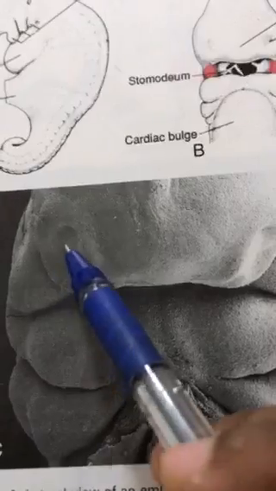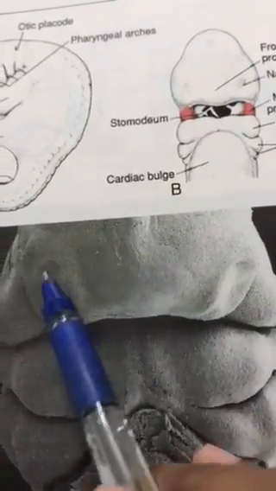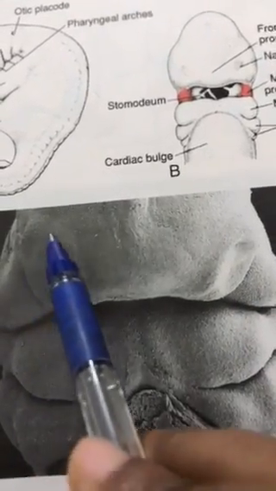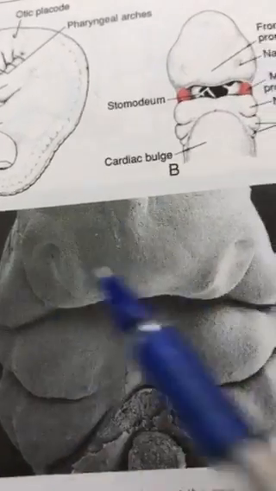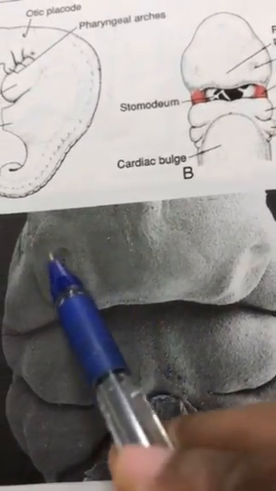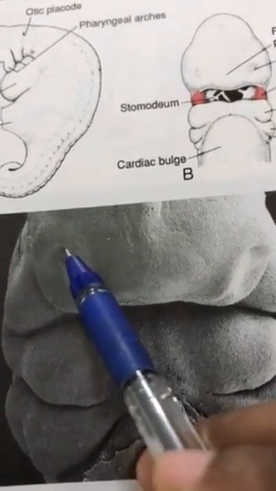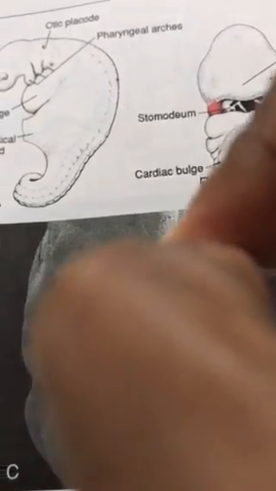Can you see there is accumulation of cells in the frontonasal area? This is the frontal process. Here is the nasal process. The accumulation of cells is called the nasal placode. In the middle of the nasal placode, there is a pit formation. Accumulation of cells means the ectodermal cells get accumulated, so it is called the nasal placode. In the placode there is an elevation. When there is elevation, the next step is pit formation.